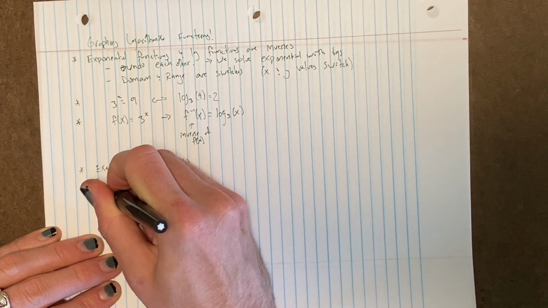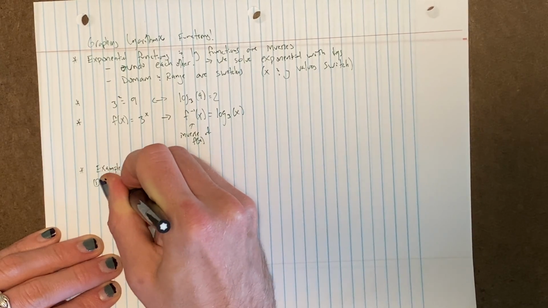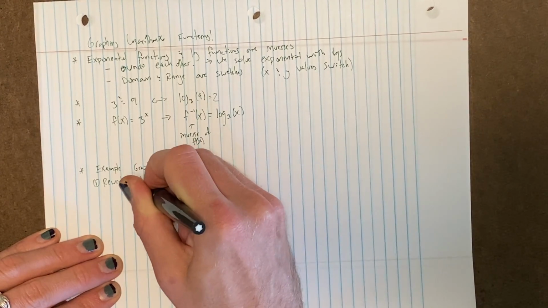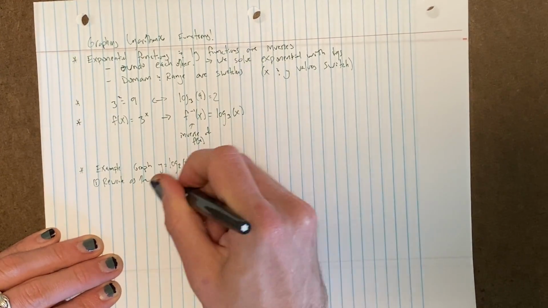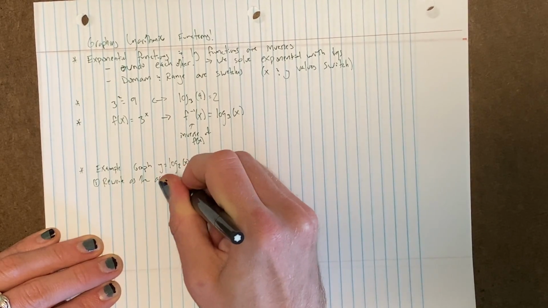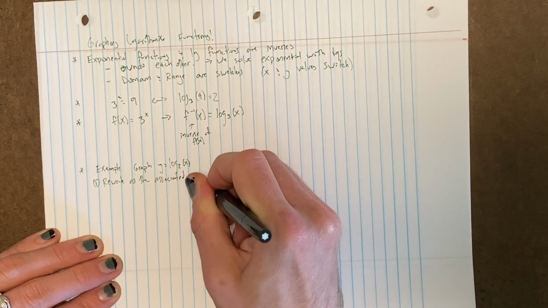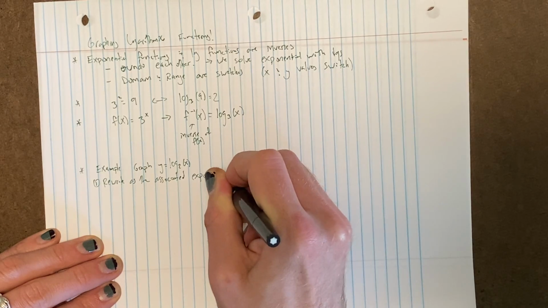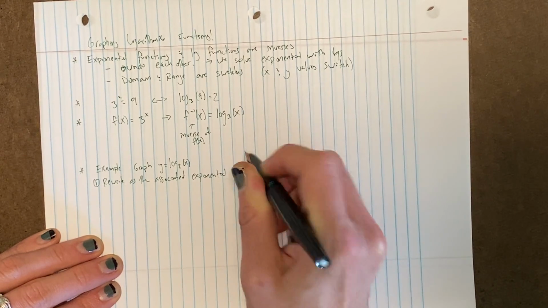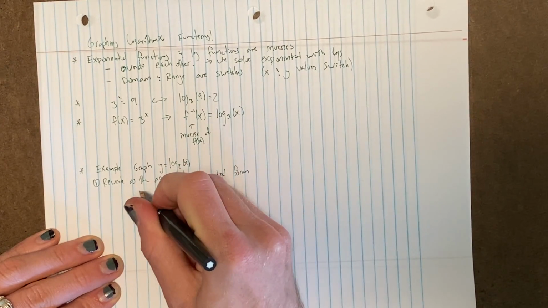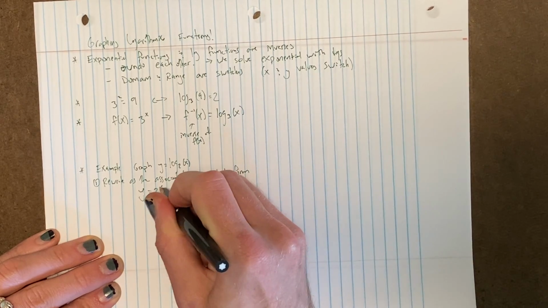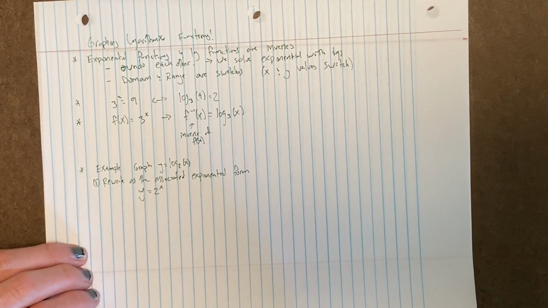Now the first thing that I'm going to do is rewrite as the associated exponential form. Let's call it that. What that means is I'm going to say that this is actually y equals 2 to the x.